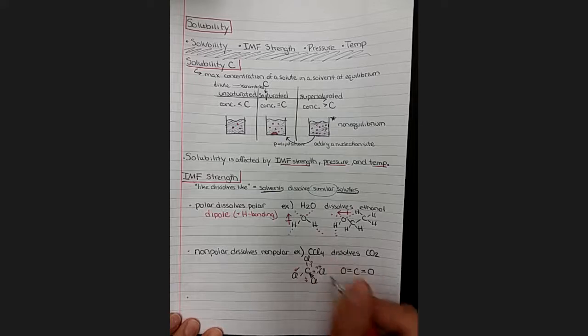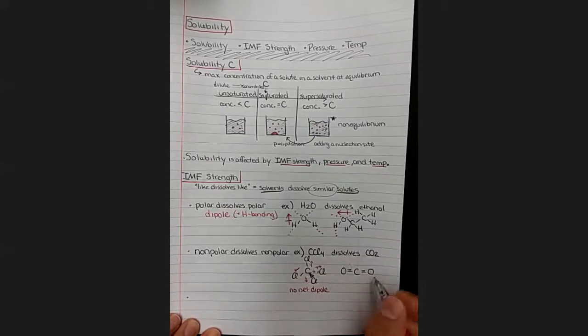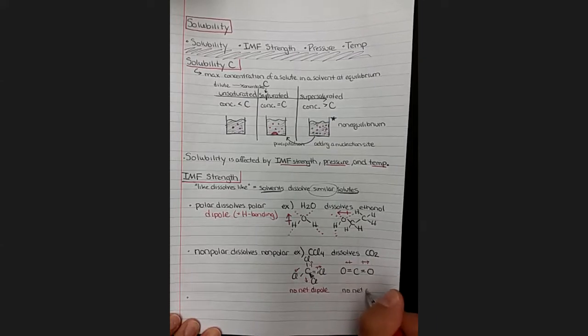But because this is tetrahedral, there's no net dipole. All of those dipoles cancel each other out. And the same is true for this one. We can draw a small dipole for each of the bonds pointing towards the oxygen, but they're equal and opposite in direction, so there's no net dipole there either.